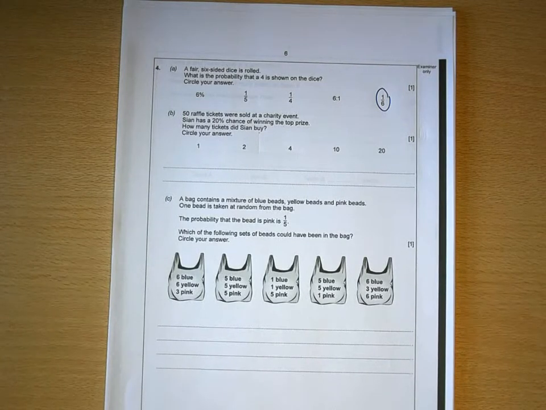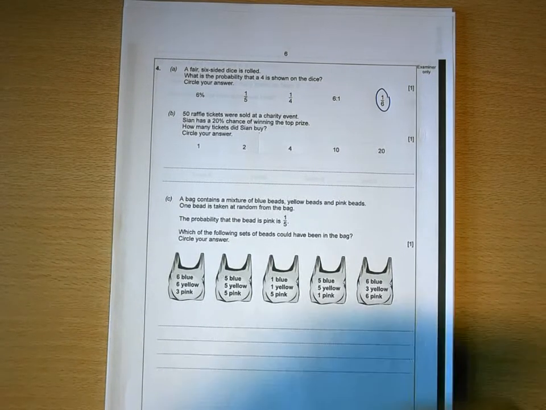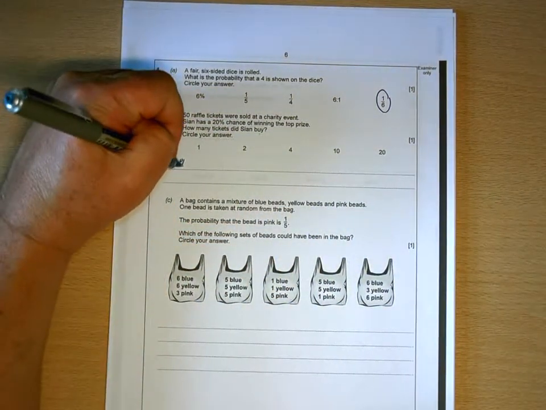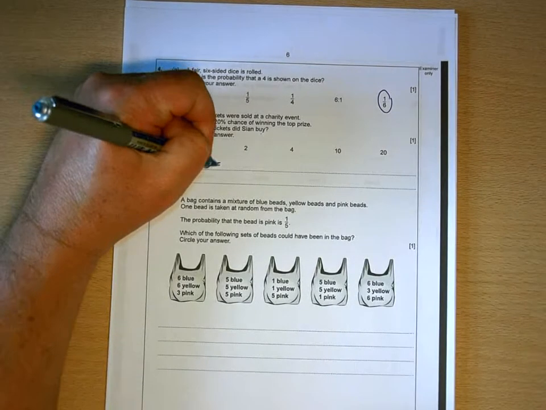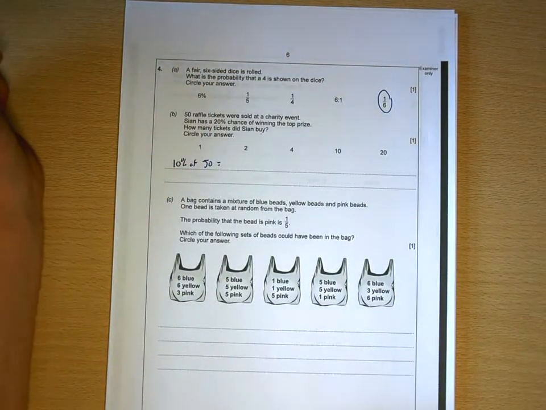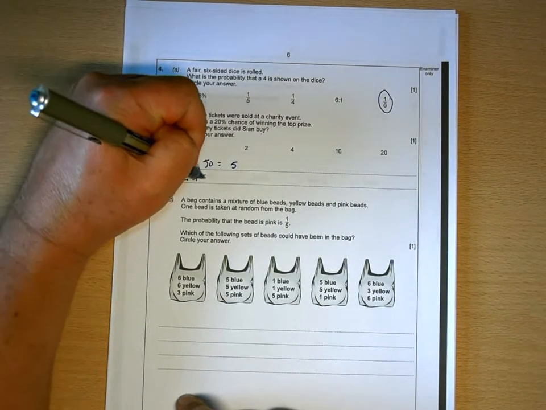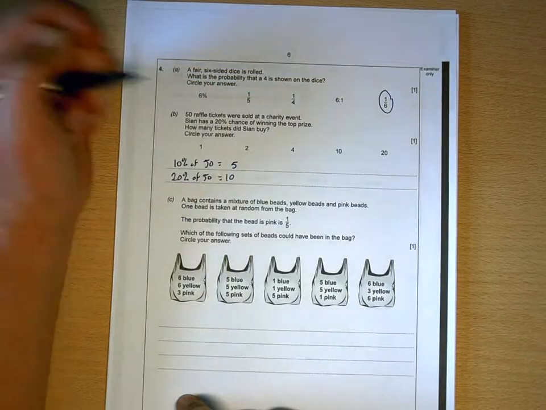Part B. 50 raffle tickets were sold at a charity event. Sian has a 20% chance of winning the top prize. How many tickets did she buy? Well, in order to have a 20% chance, that means she's bought 20% of the tickets. It's a non-calculator paper, so you have to find 20%. 10% will be 50 divided by 10, which is 5. So 20% will be double that, 10.